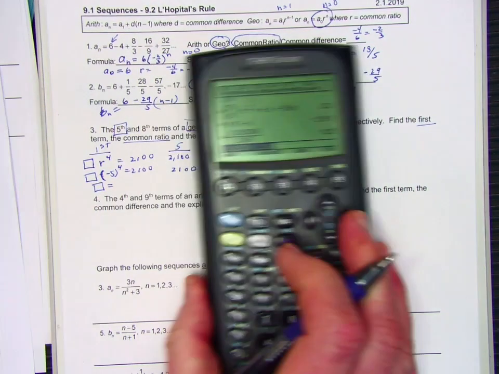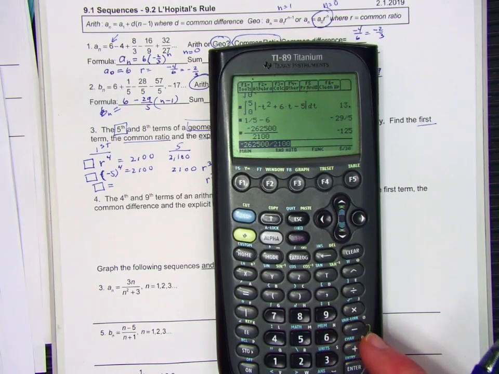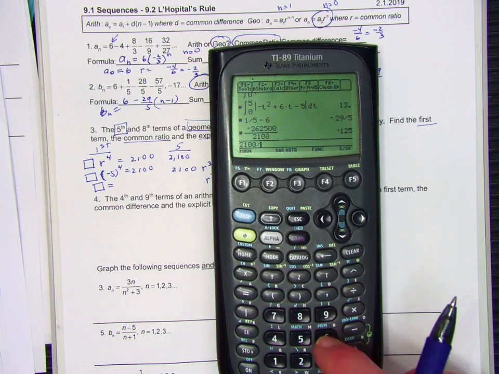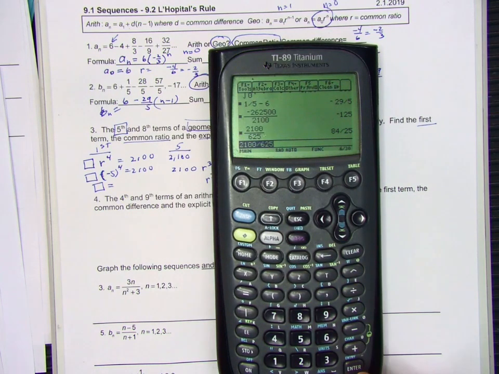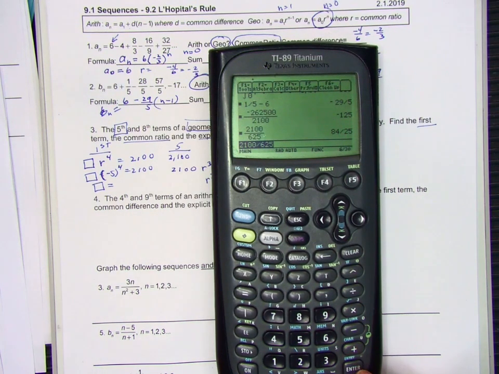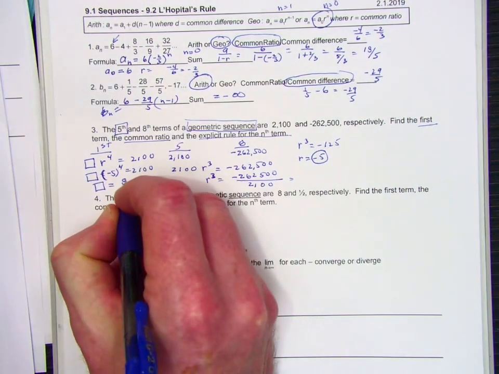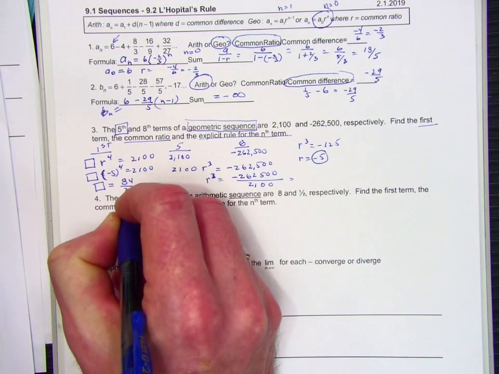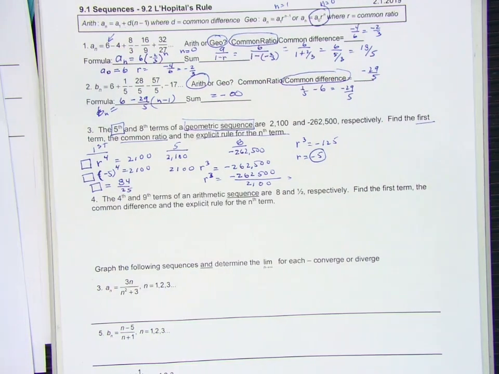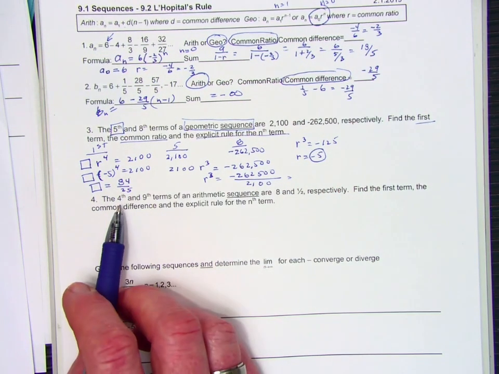I'm going to do 2100 divided by 625, and I get 84 over 25. So my first term is 84 over 25. Okay? All right. So what is our rule?